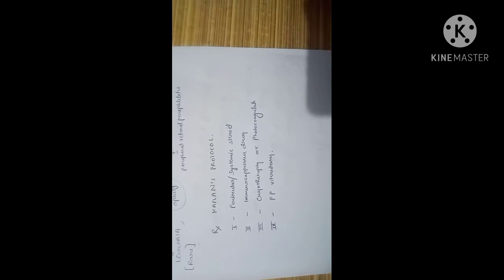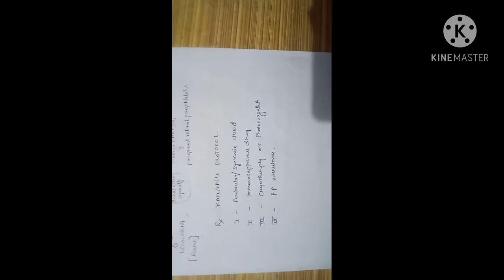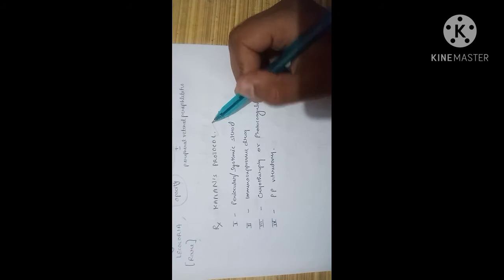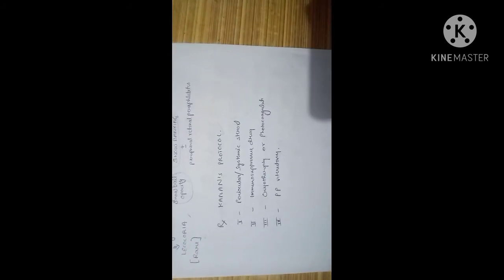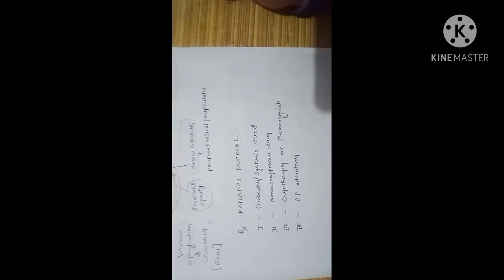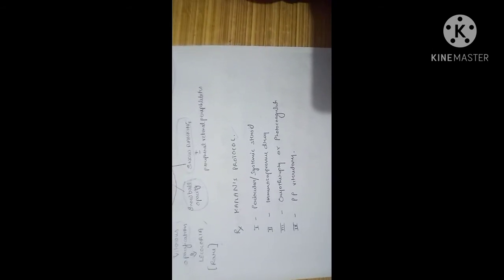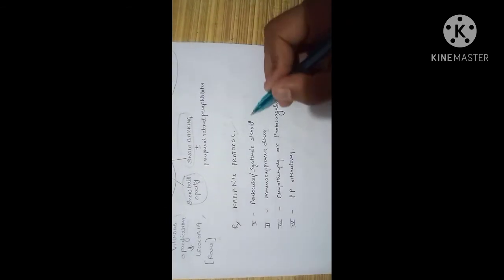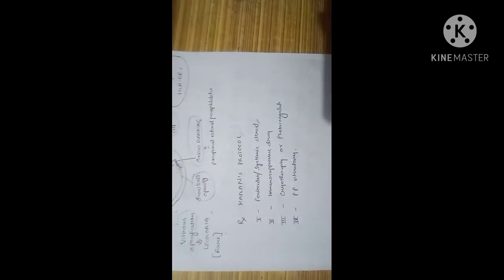Now let's go on to its treatment. So while doing the treatment of intermediate uveitis, we follow Kaplan's protocol. It is a step ladder approach. Means when we are treating a case of intermediate uveitis, generally these cases have a good prognosis if treated well in time. So we will go for periocular and systemic steroid in our first step.